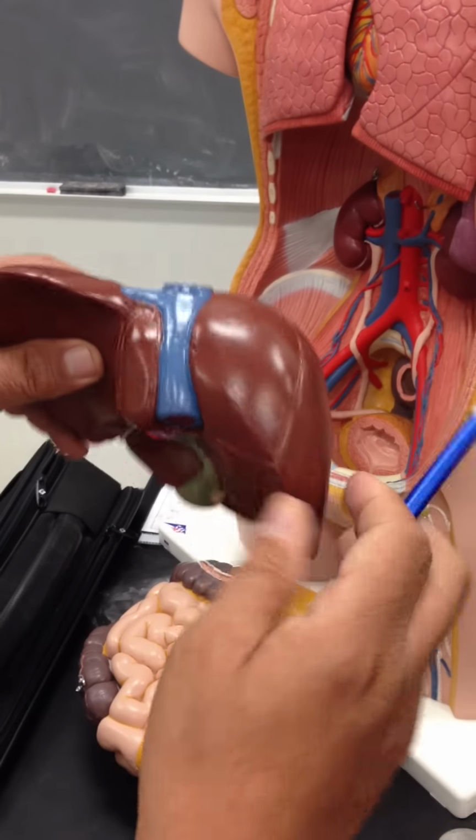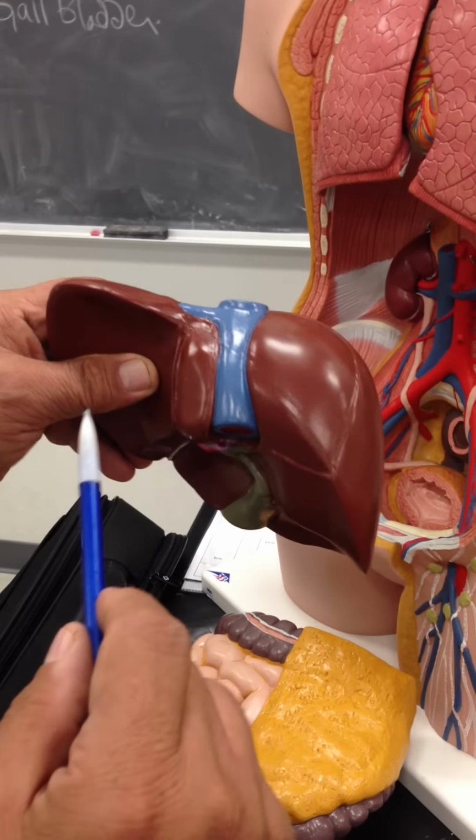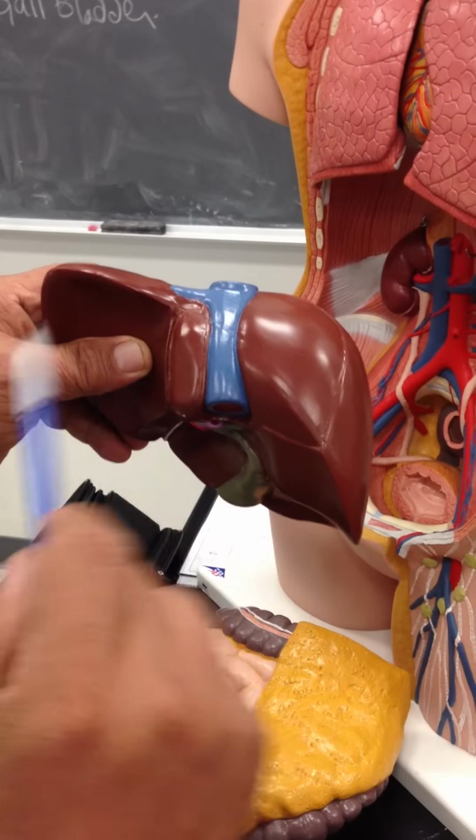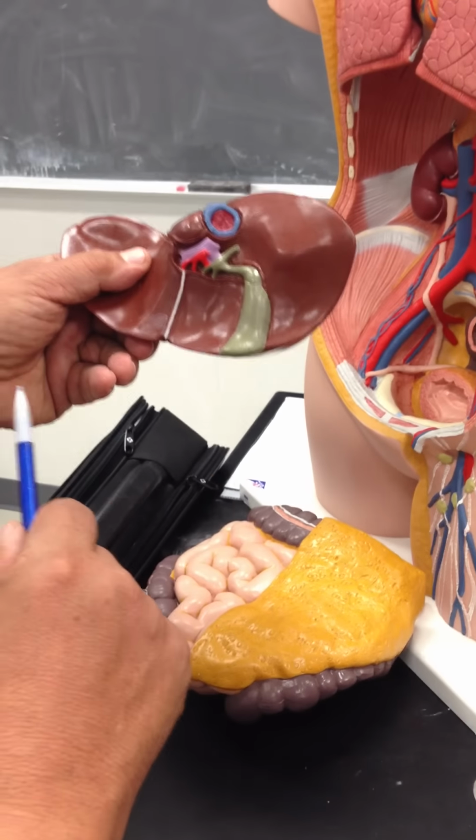We still have another important structure. This is the inferior vena cava, which is to the right side of the caudate lobe. This is the liver. If you look to another accessory organ, we have the gallbladder. We already mentioned that, and it's mainly for the storage of bile.